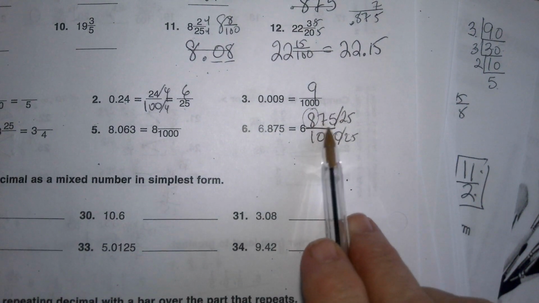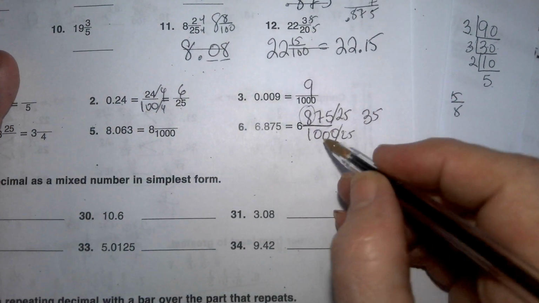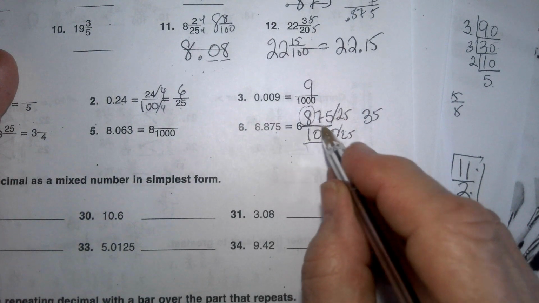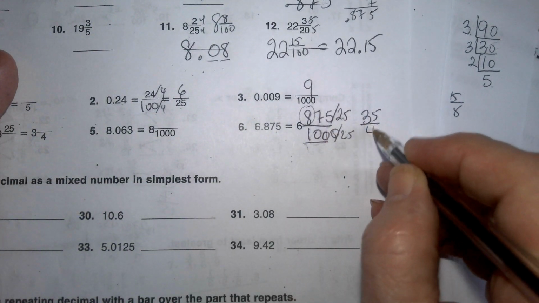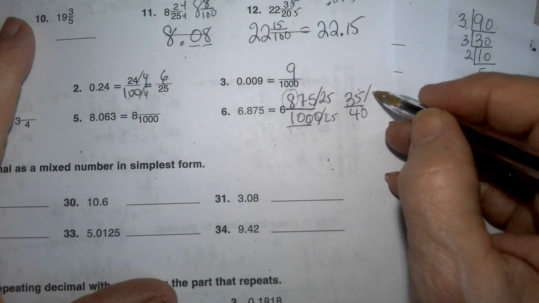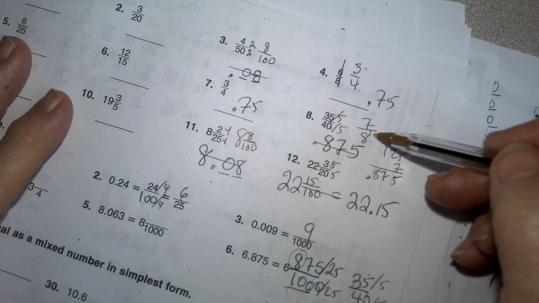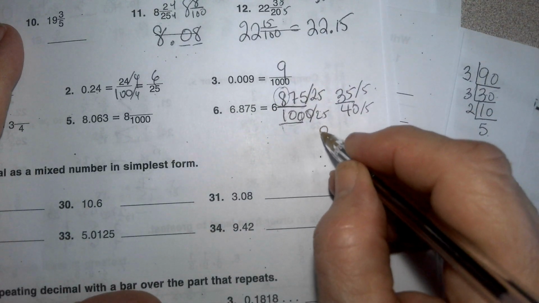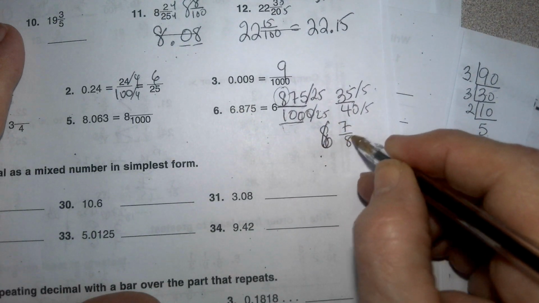Plus 3 more quarters. 35. Okay. And then, how many quarters in $1? 4 with an extra 0. And then can that be reduced one more time? By 5, by 5, and I think we had that before. Yeah, right here, 7 over 8. So it's going to be 6 and 7 over 8.